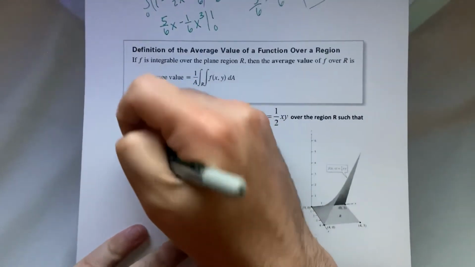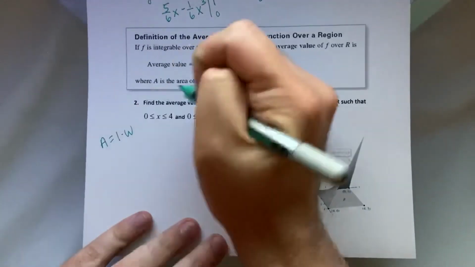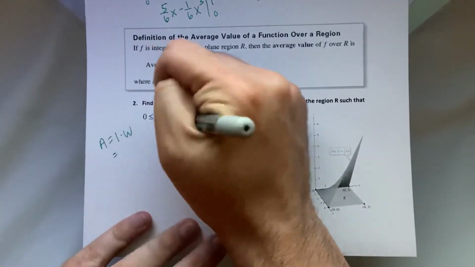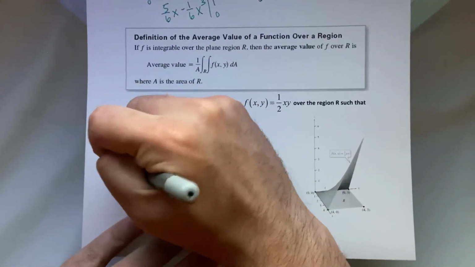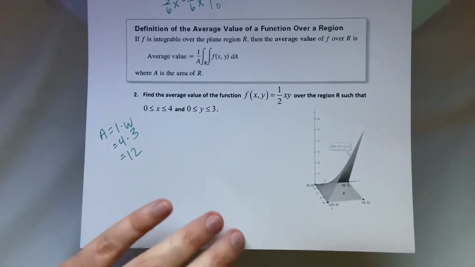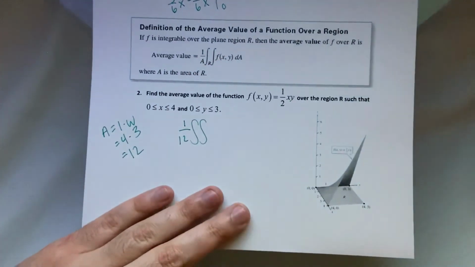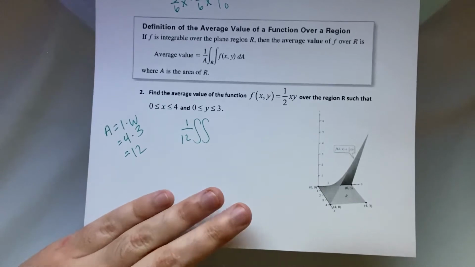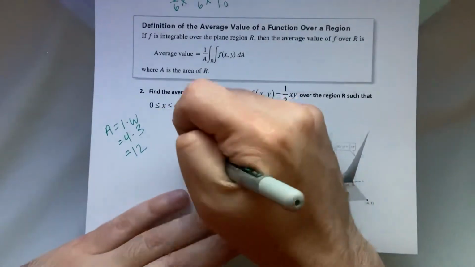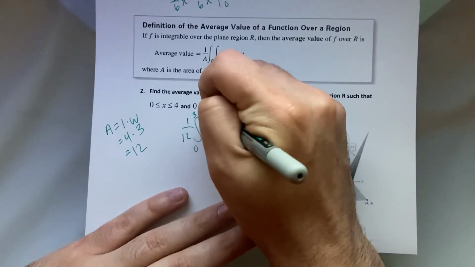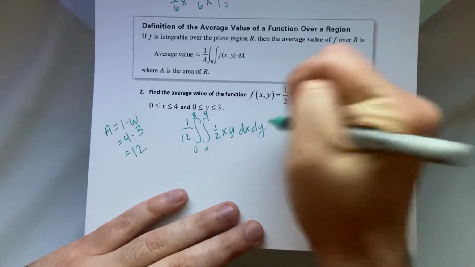That means the area is length times width. The length here is 4 because it's from 0 to 4, the width or the height, 0 to 3, so the area is 12. That means our integral should be 1/12 times the double integral. We'll do x first this time. So y goes from 0 to 3, x goes from 0 to 4, 1/2 xy dx dy.